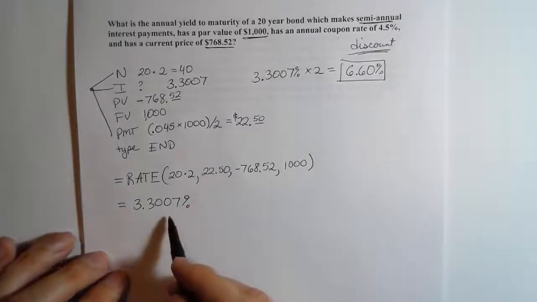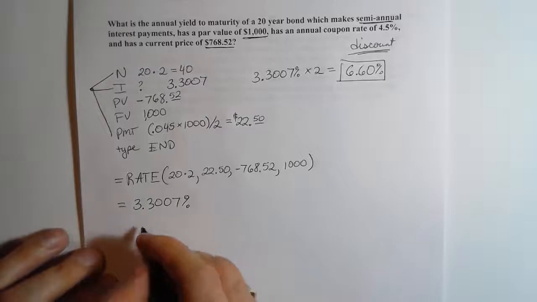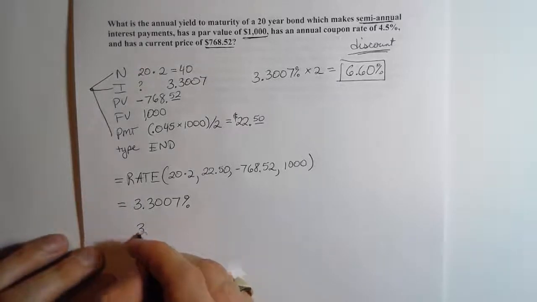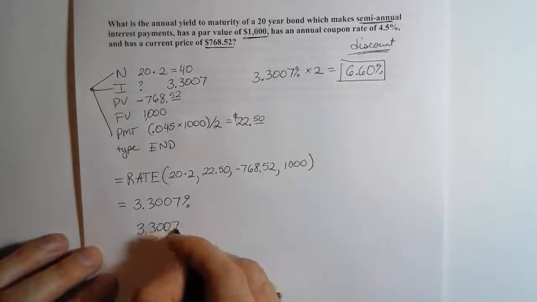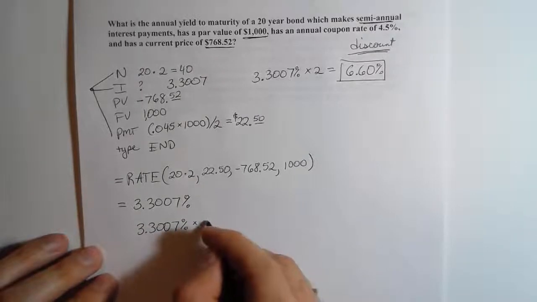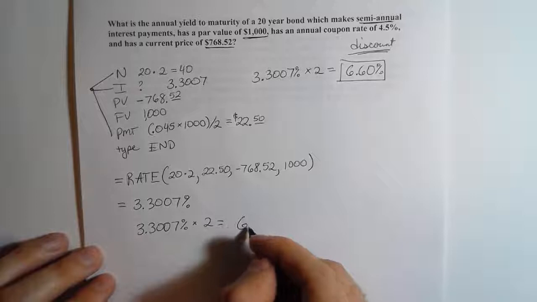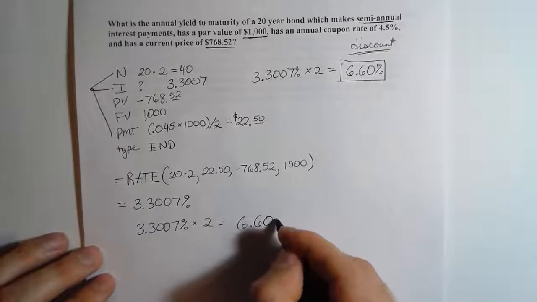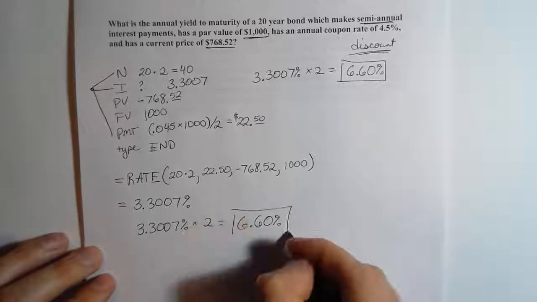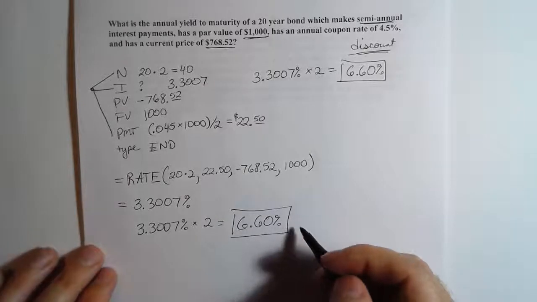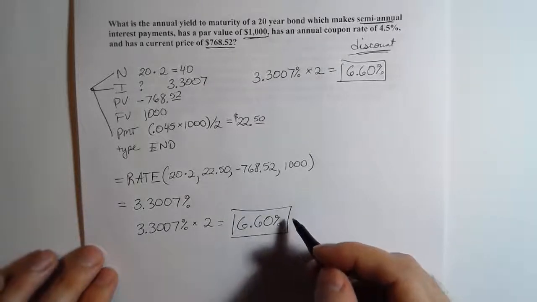So this is the rate per semi-annual period. So to get the final answer, we would need to take 3.3007% times 2 in order to produce our overall number, which is 6.60%. So that would be our nominal annual yield to maturity on this particular bond.